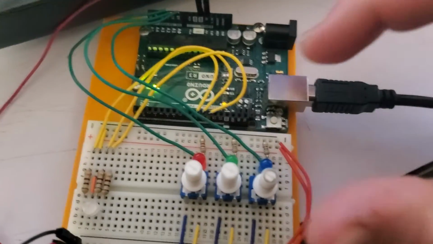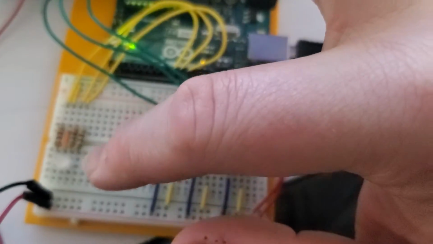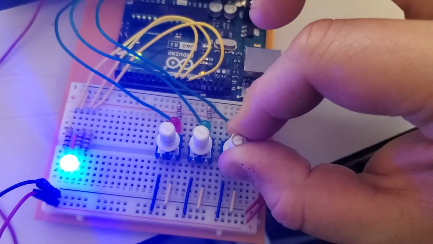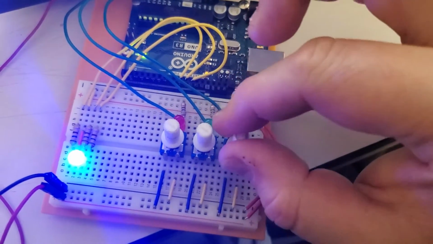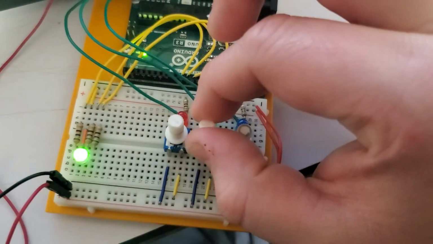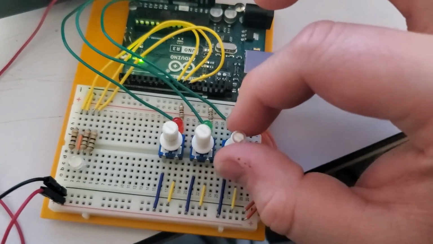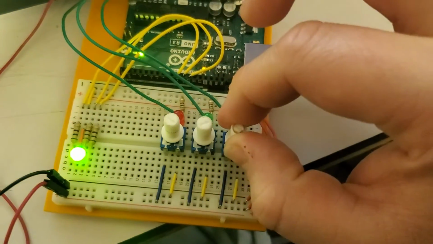By twisting each of these potentiometers, you can start adding blue, green, or red to it. If I start twisting the blue, you can see it's very, very sensitive. I can twist, so that is now blue. I can turn that off, and it is now green, and it is now red. Now, if I want to mix blue and green, I can get cyan.